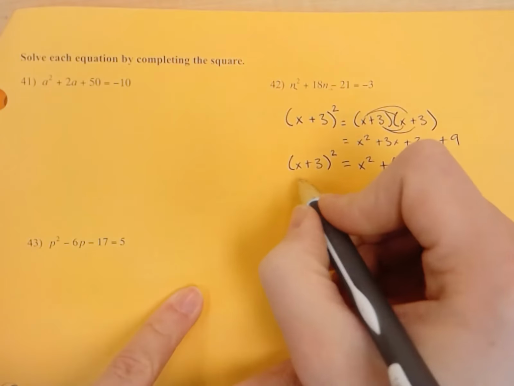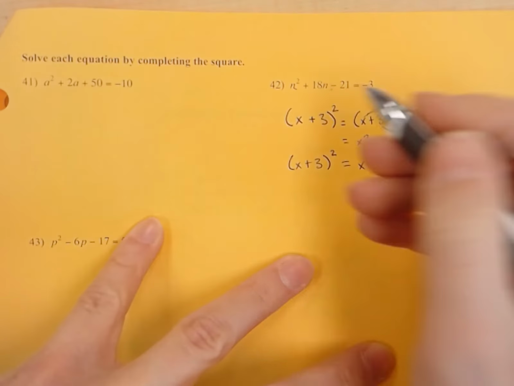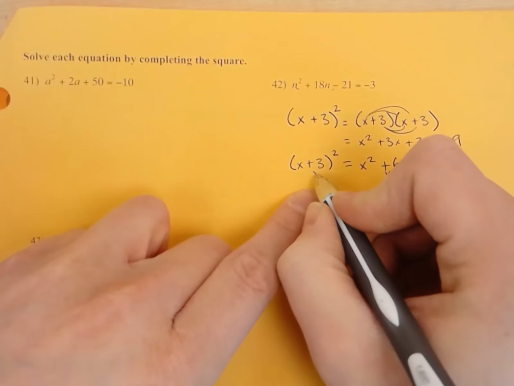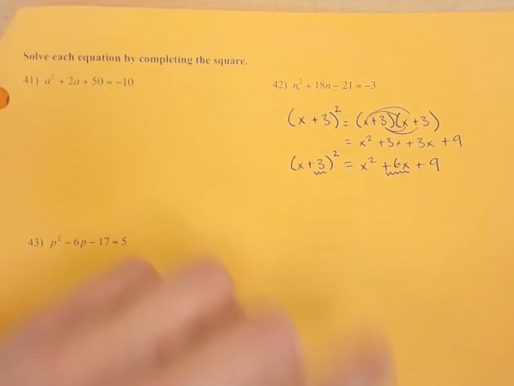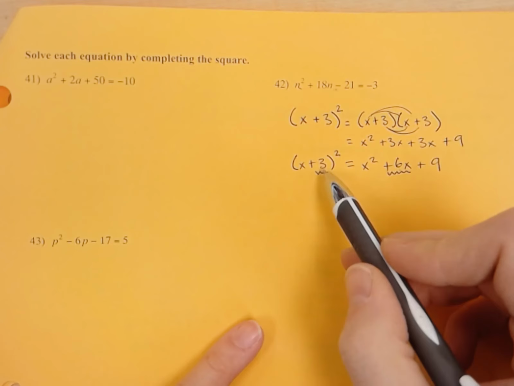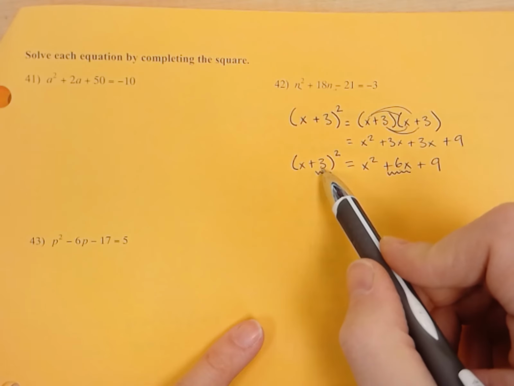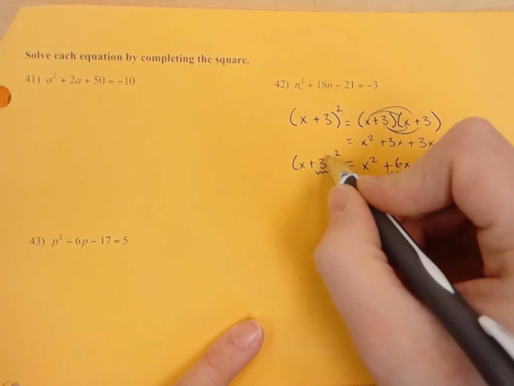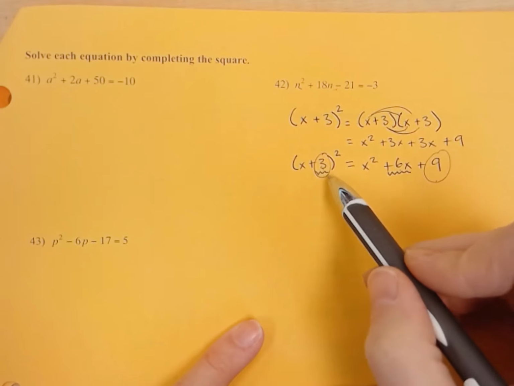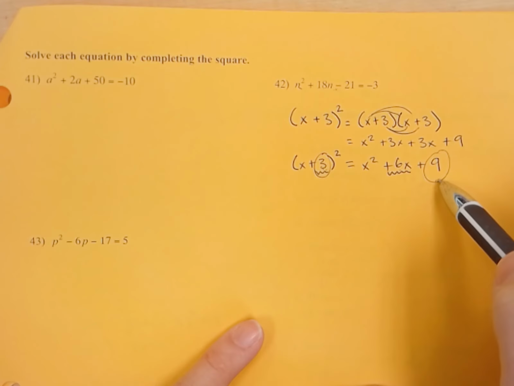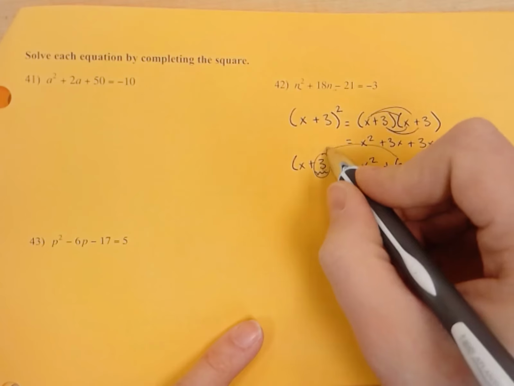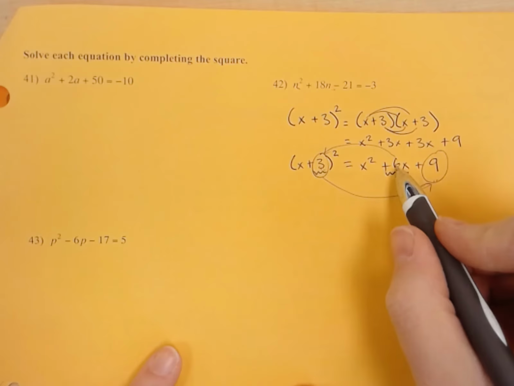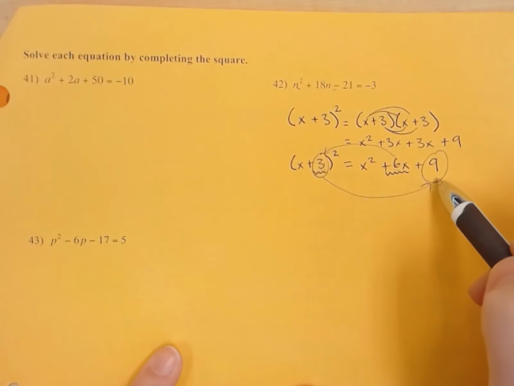Let's talk about this for a second. I just want to look at, okay, how could I get from that 6 to that 3? Oh, well, 6 divided by 2 is 3. And how do I get from the 9 to the 3? Well, 3 squared gets us 9. So it's kind of this idea of going here and then coming there. I divide this by 2 and then I square that number.